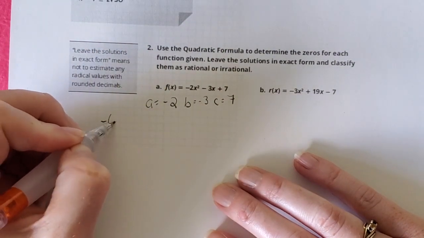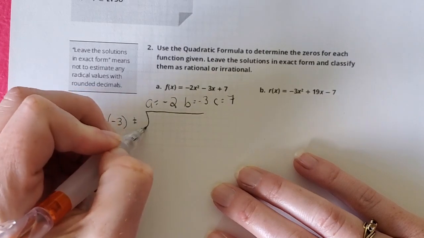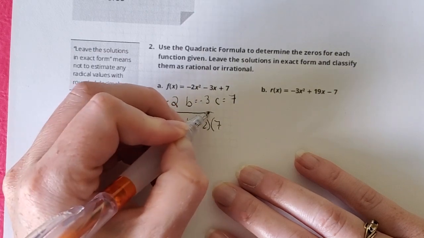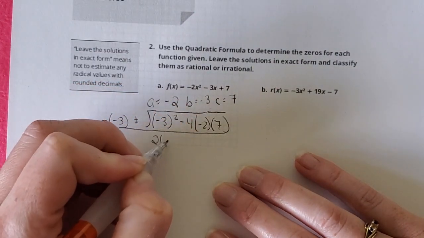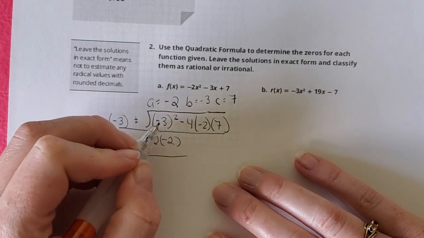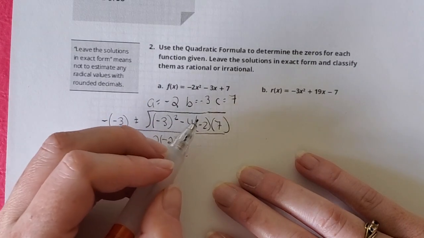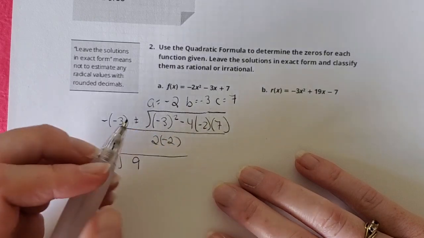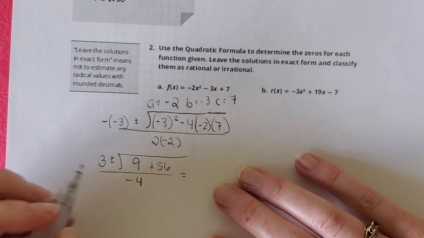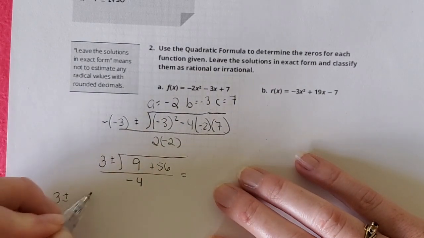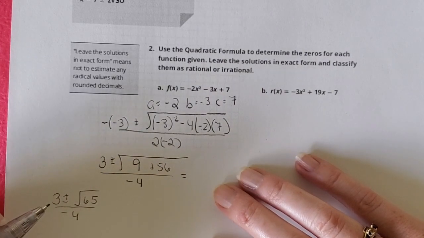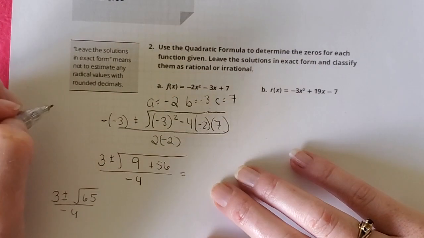So negative B plus or minus the square root of B squared minus 4 times A times C, all over 2 times A. So -3 is 3 plus or minus the square root of, -3 squared is 9. -4 times -2 is +8, times 7 is 56. And then 2 times -2 is -4. And if we continue that, we have 3 plus or minus the square root of 65 over -4. Right?